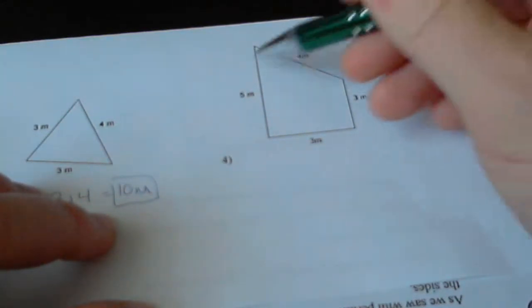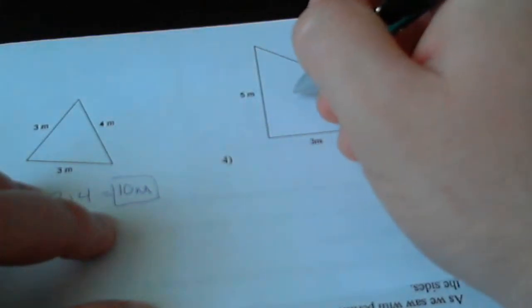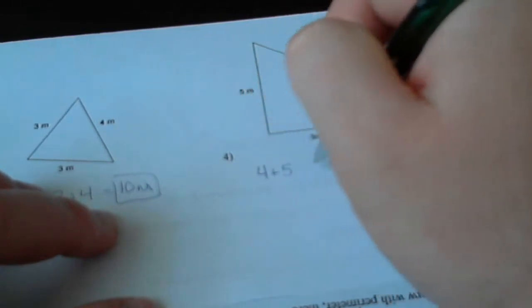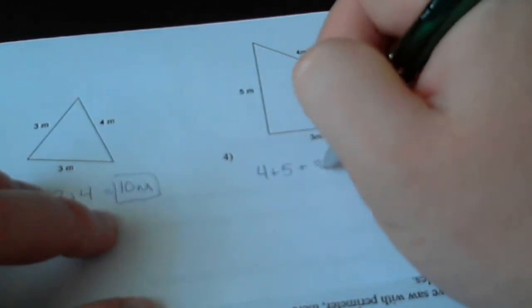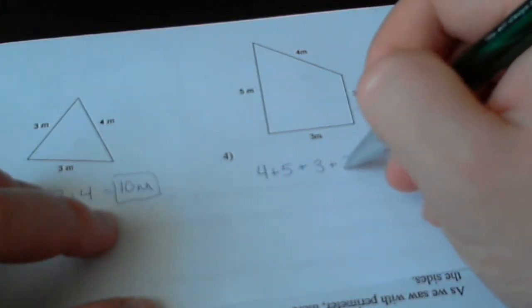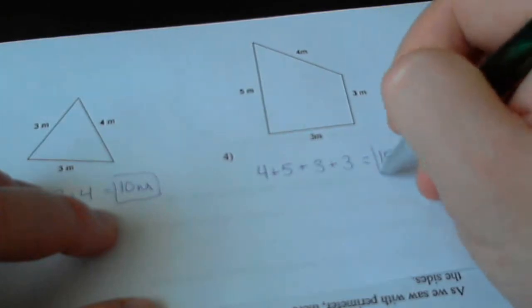In number 4, we just go around the outside of this shape. This guy is a trapezoid. We're going to go around the outside of this trapezoid. Okay, 4 plus 5 is 9, plus 3 gives us 12, plus another 3, which gives us 15. 15 meters of perimeter.